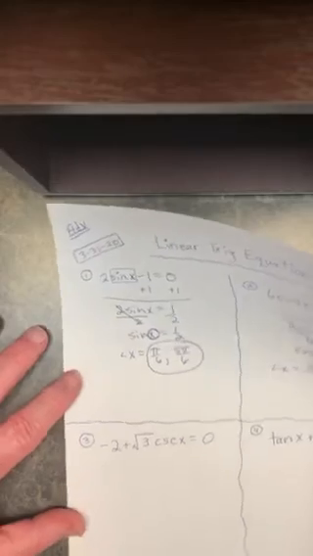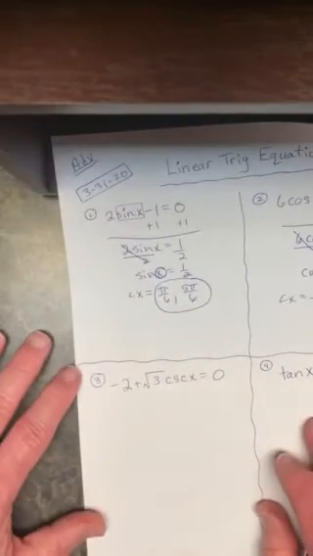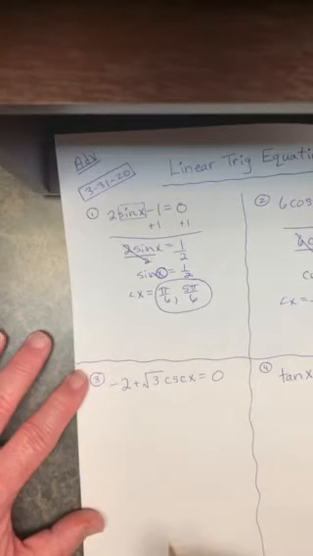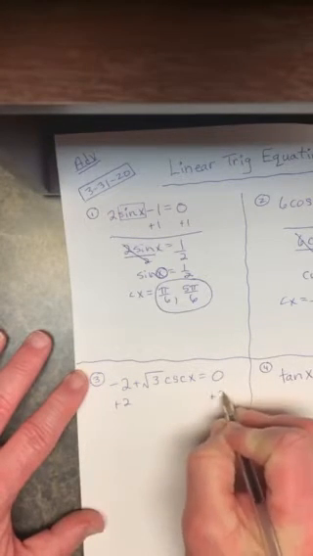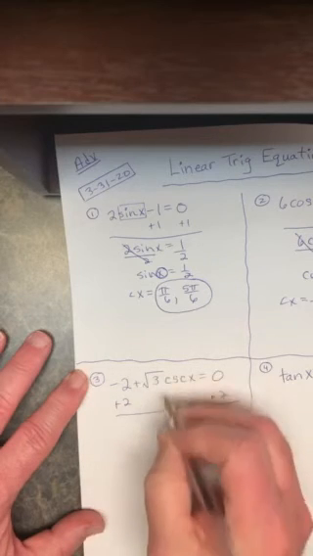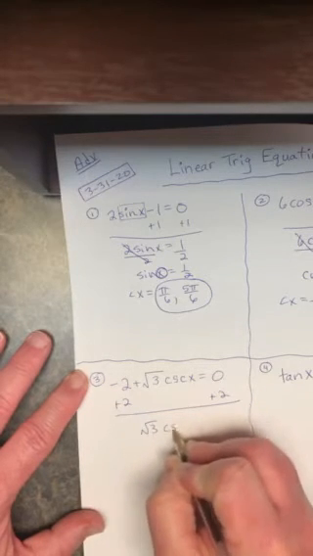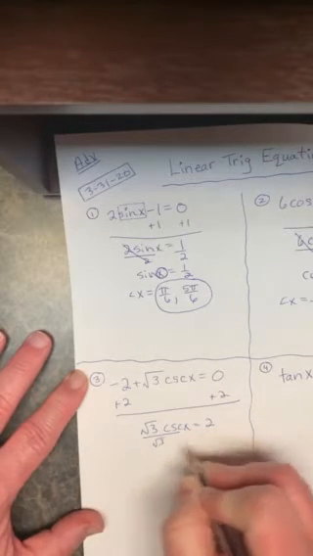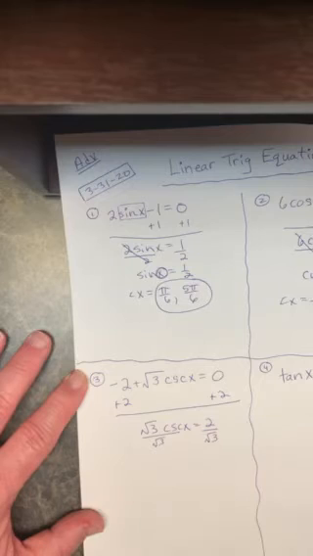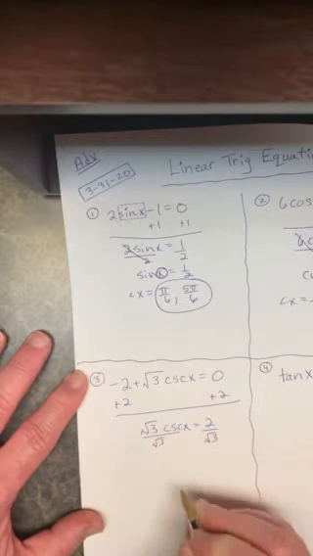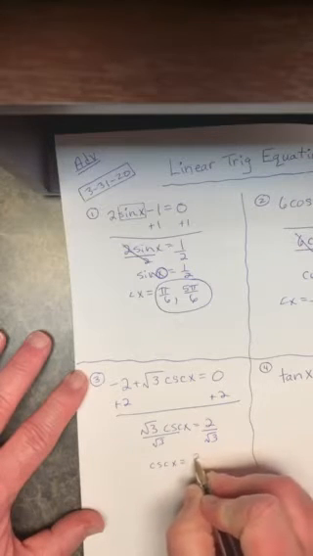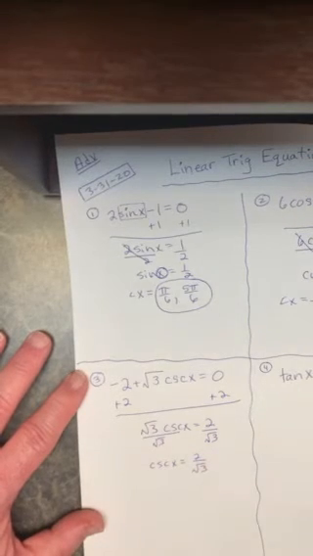All right, third one. Now a little bit different because it's got the word cosecant involved. Don't let that fool us. Our first job is still to get that word by itself. So we're going to add over our 2. The 2's cancel. I've got radical 3 cosecant x equals 2. Divide by radical 3. The radical 3's cancel, and cosecant x equals 2 over radical 3.